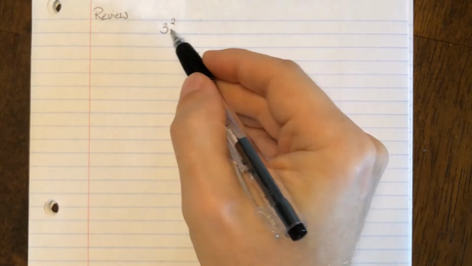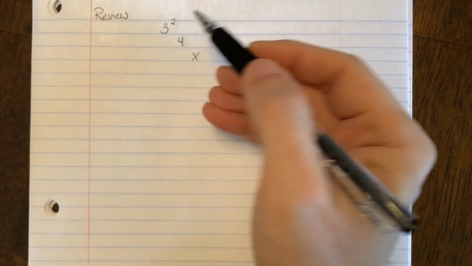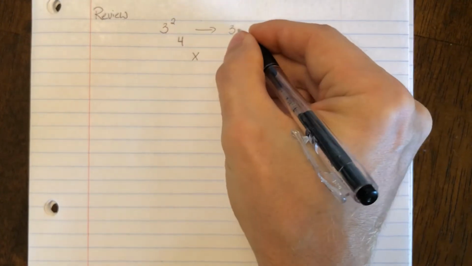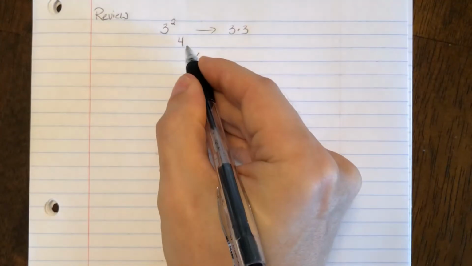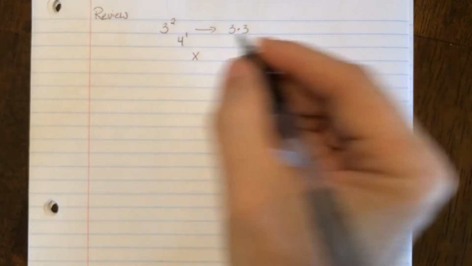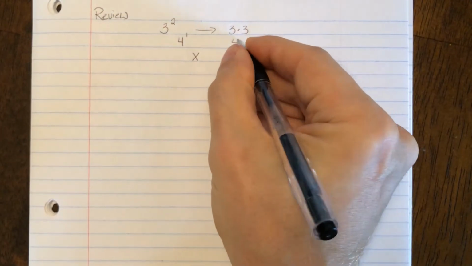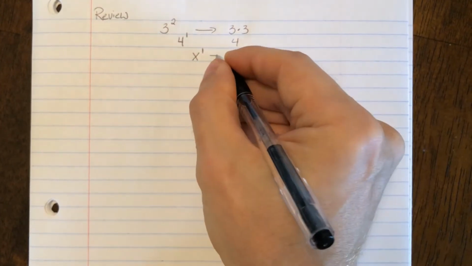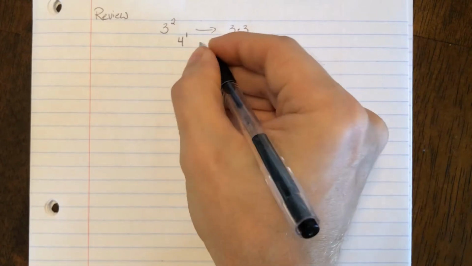All right, so we're gonna start out with a bit of review. When I look at this right here, what's the exponent? 2. This is 3 to the second. It means 3 times 3. Right here, if there's no exponent, what exponent can I put in there? 1. 4 to the first power means literally I just have 4. Here, same thing. I can put in an exponent of 1. So that means x.